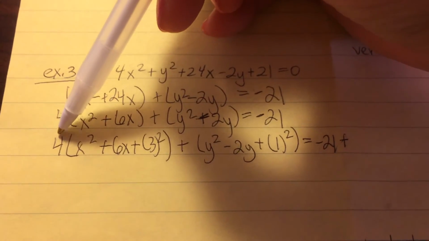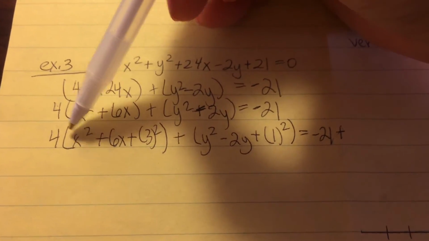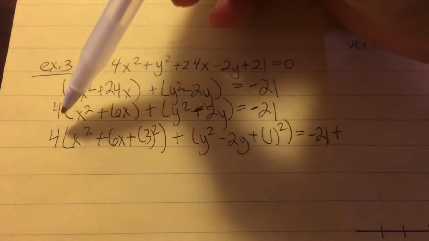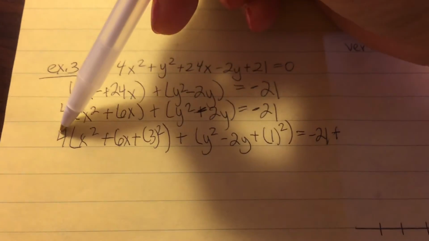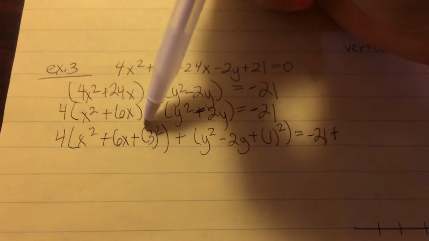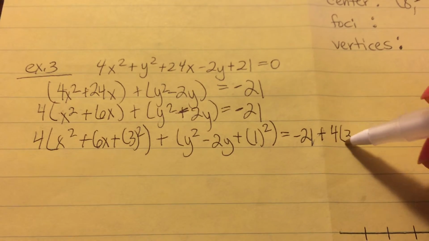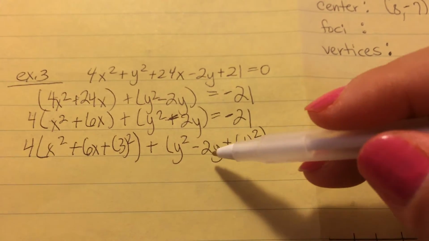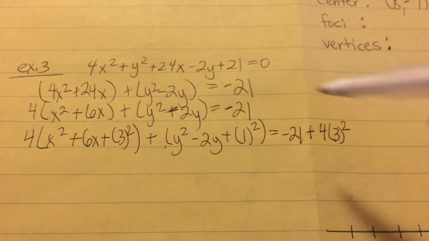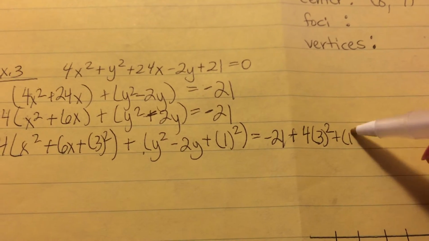When you do the other side, because the 4 is out here, and when I distribute this, it should go back to the original, which is over here. So this is a man-made number right here, and we have to include that when we put it over here. So it's 4 times 3 squared. And then on this side right here, we don't have to worry about that because there is no coefficient. So it's just plus 1 squared right here.